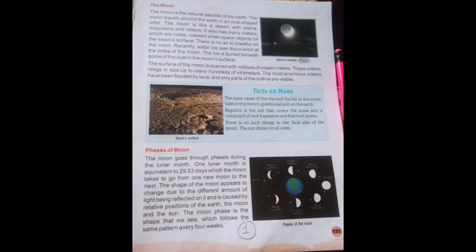The shape of the moon appears to change due to the different amount of light being reflected on it. This is caused by the relative position of the Earth, the moon and the sun.